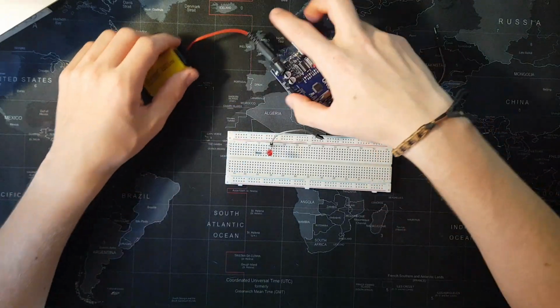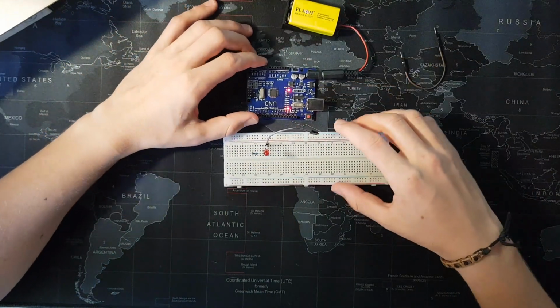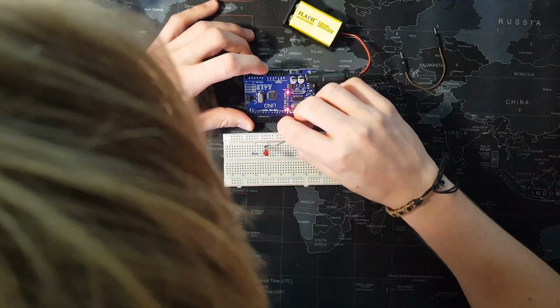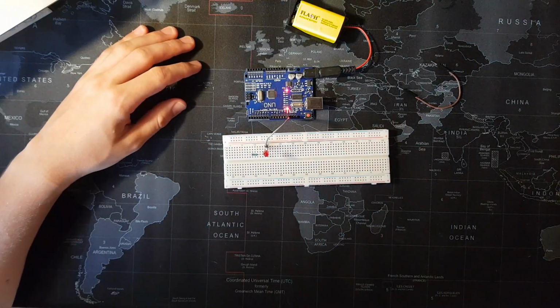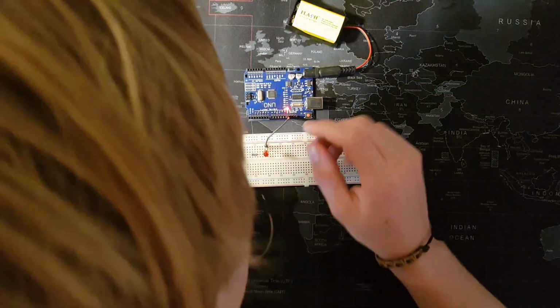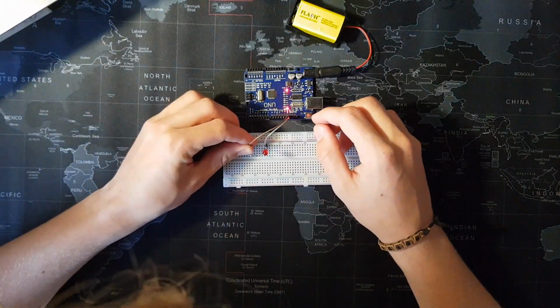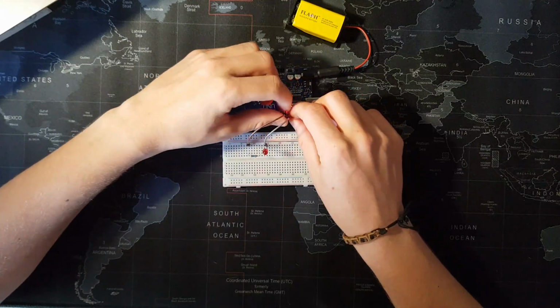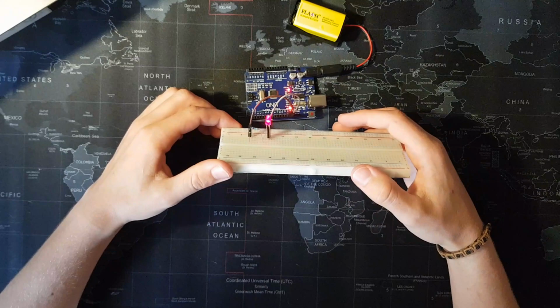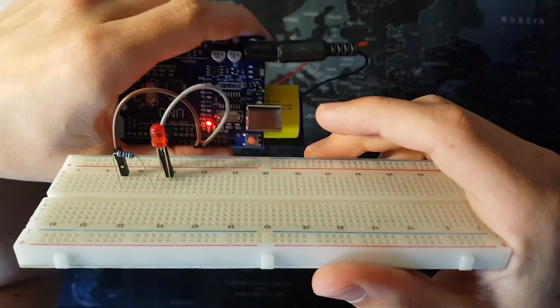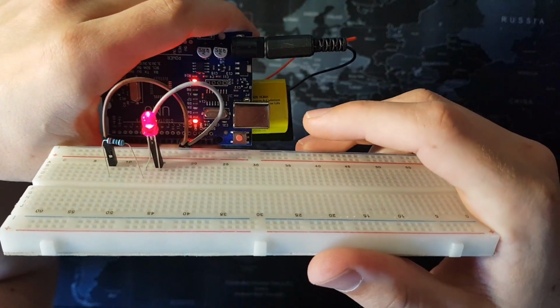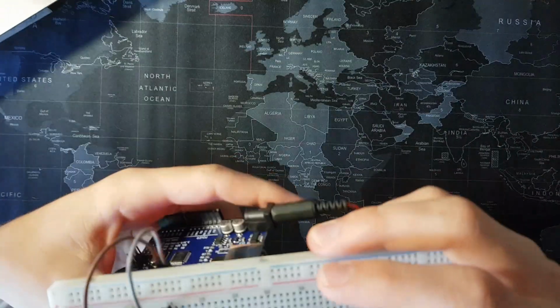Okay, so I know it's upside down, but yeah, so we've got the negative side connected up to ground, and then if we just double check our code, we can see that the pin out is pin 13, and that is right next to our ground pin. So if we plug it in, then you can see it's flashing. So there we go, simple blink circuit, done and dusted.